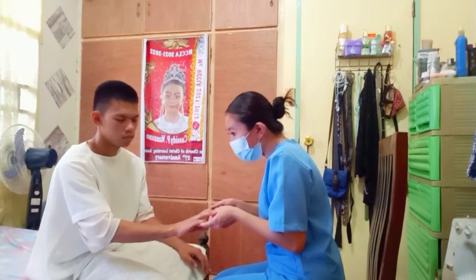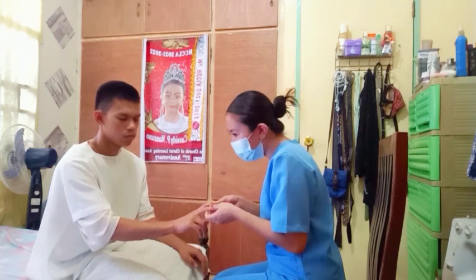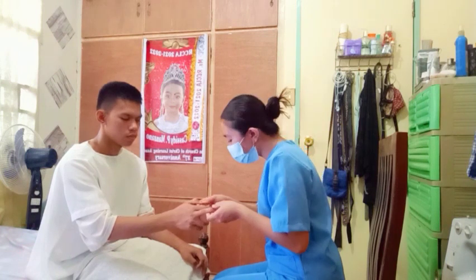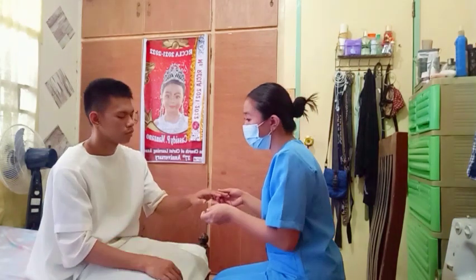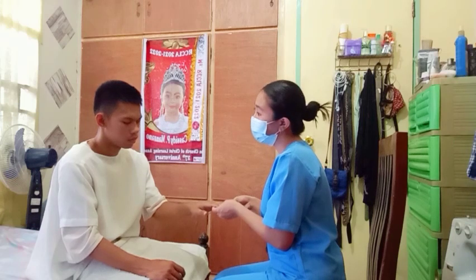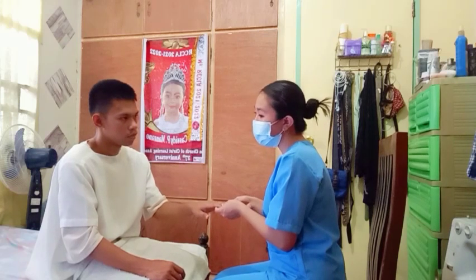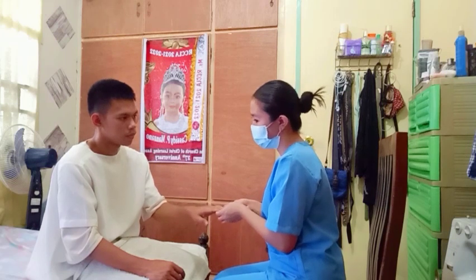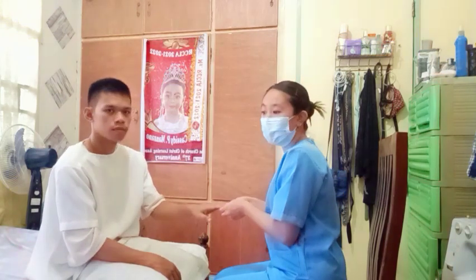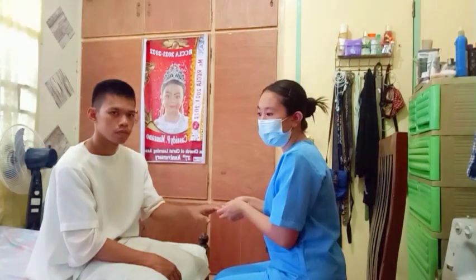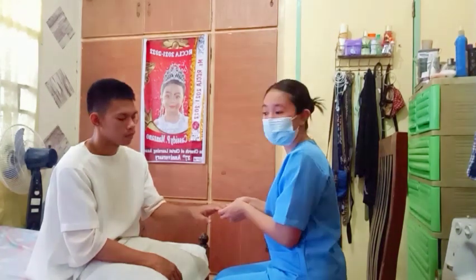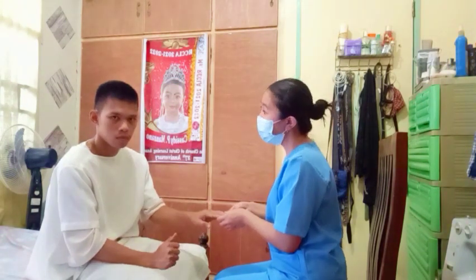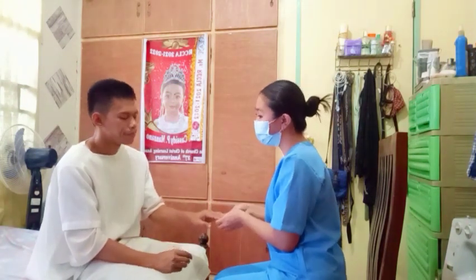so now we will be testing for capillary refill by applying pressure to the nail tip and watching for the color to change. If the color returns quickly to normal, that means, sir, that it has a fast refill and your nail, sir, is normal. But when the color returns slowly to normal, it means that it refills slowly and it can be an indication of cardiovascular or respiratory disease, sir, that may lead to hypoxia.